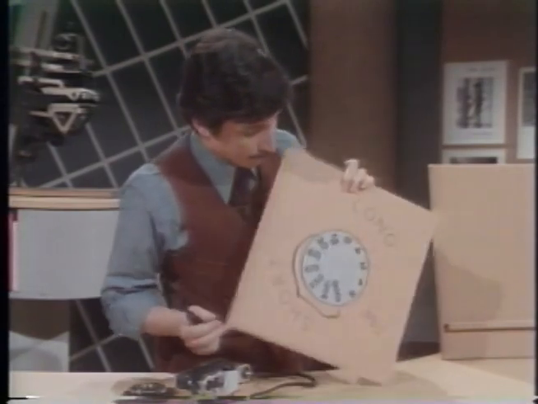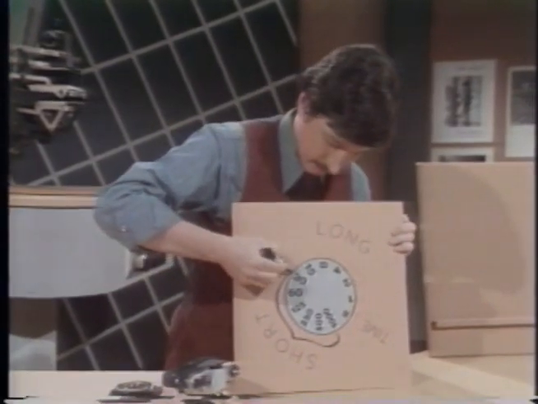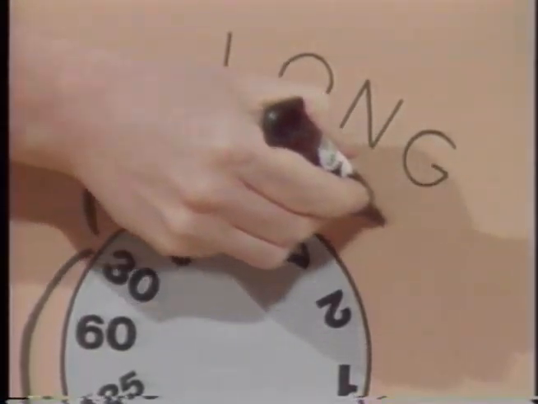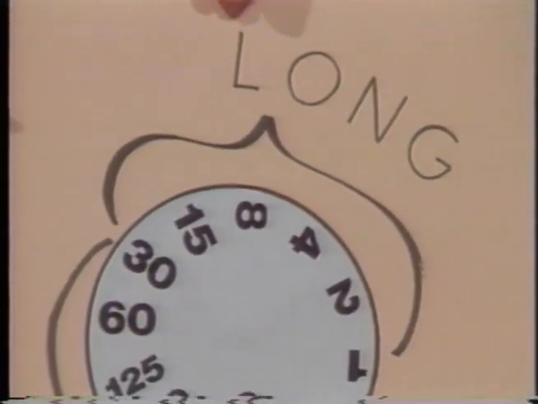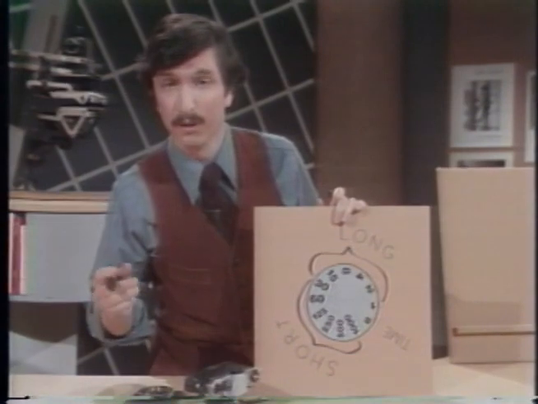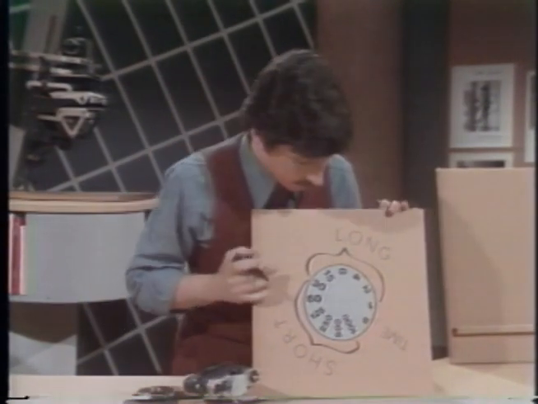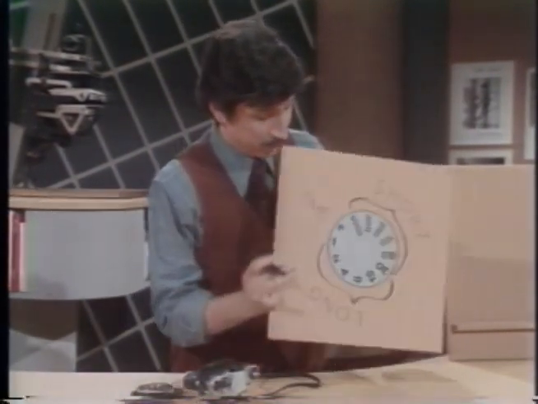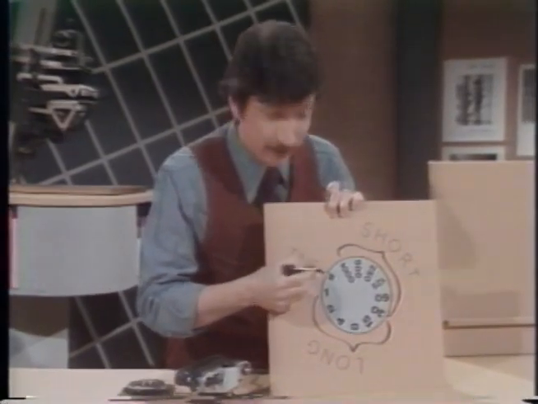The exposures from 1/30th of a second down to 1 second, I'm going to call long exposures. You would tend to use long shutter speeds when the light was very dim. The last setting, B, is for time exposures. And if you stick with me, I'll tell you what the B stands for later on.